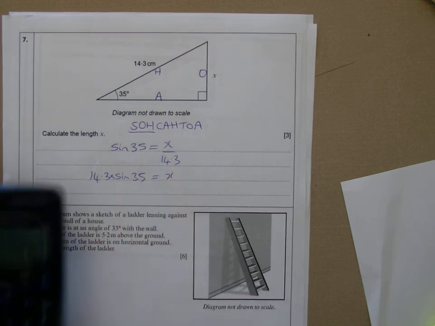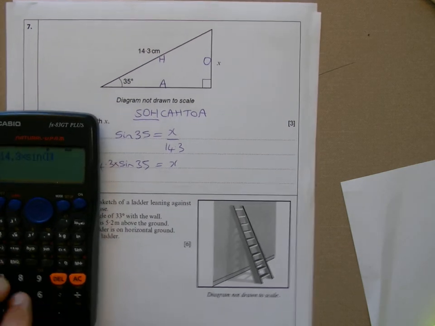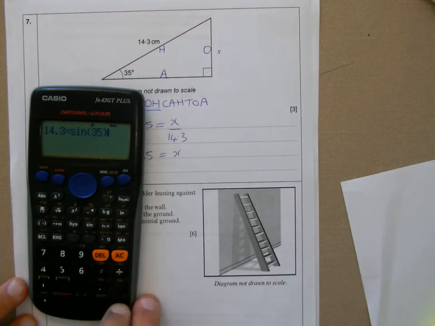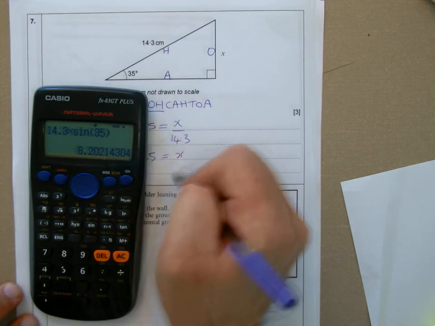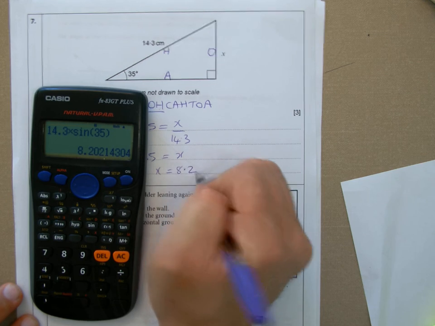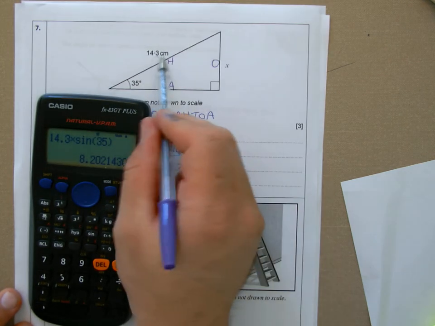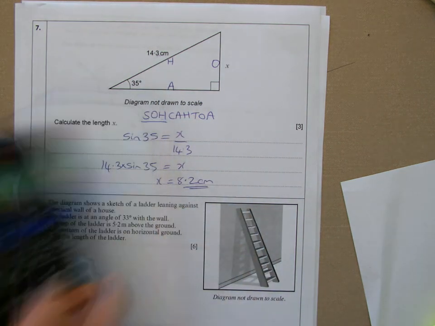So I get my calculator and literally type that in. So 14.3 times sine 35, close the bracket. That's what I've written in there. I get my answer out to be 8.2. Okay, in terms of how many decimal places, I would go for 1 decimal place, just like I explained in the last video, because they've given that side there to 1 decimal place, so it's appropriate in terms of the accuracy there.